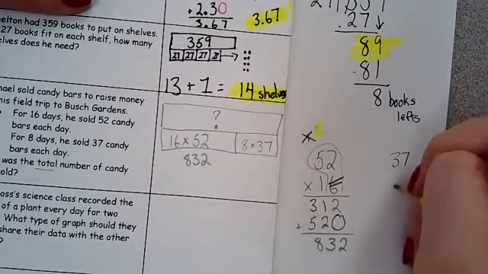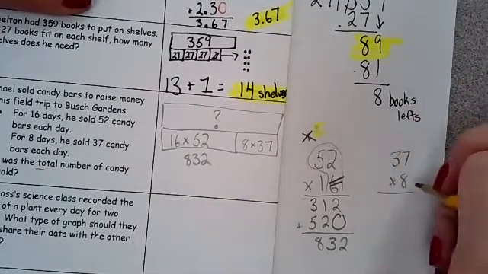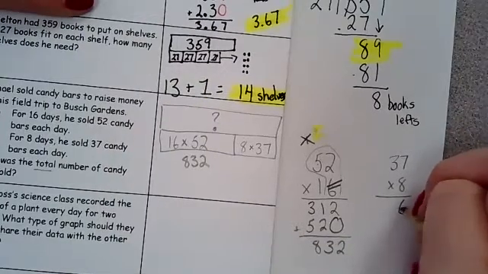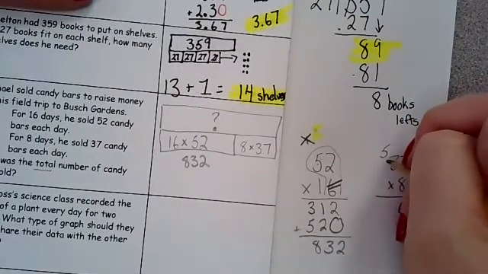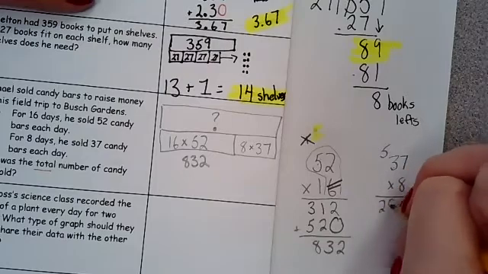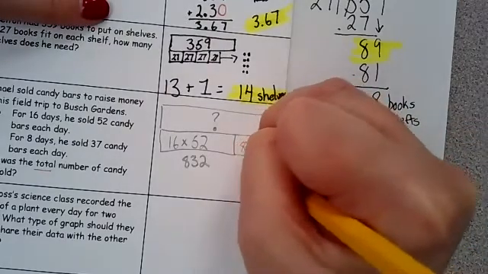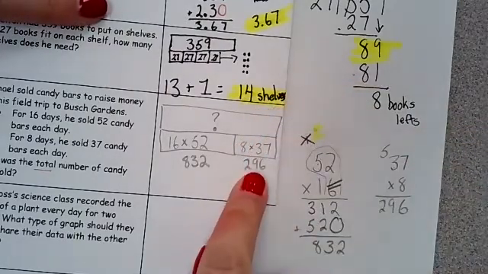All right, now we're going to do the 37 times 8. I like to put the big number on the top. 37 times 8. 8 times 7 is 56. Leave the 6, carry the 5. 8 times 3 is 24, plus 5 more is 29. So 296 in the last 8 days.